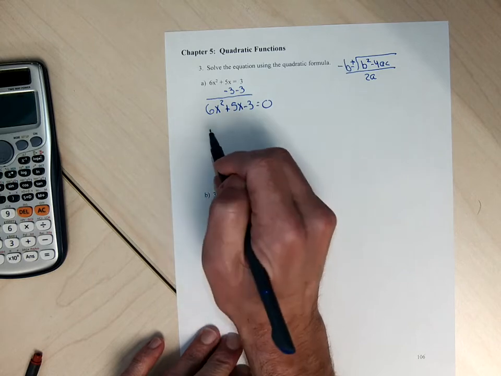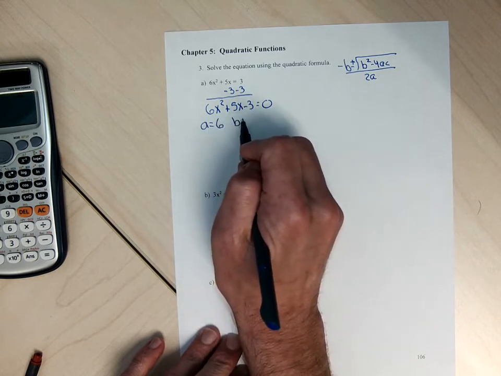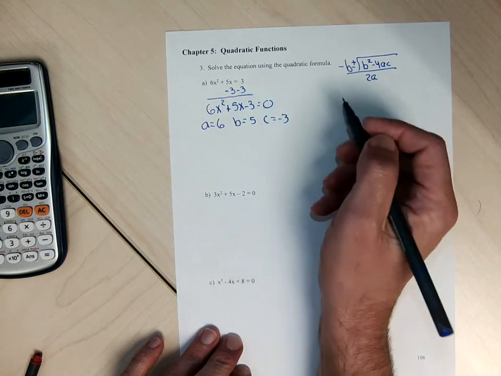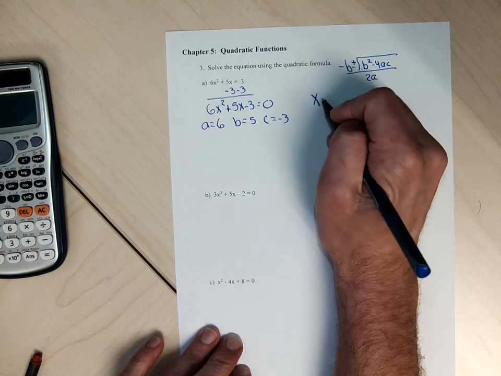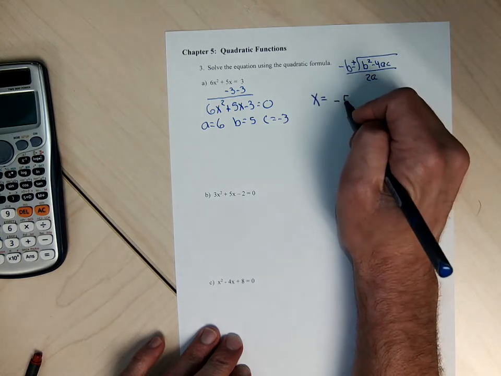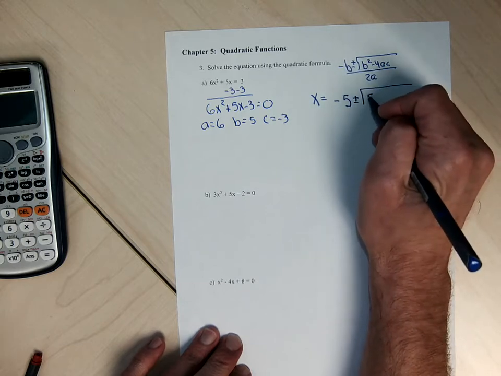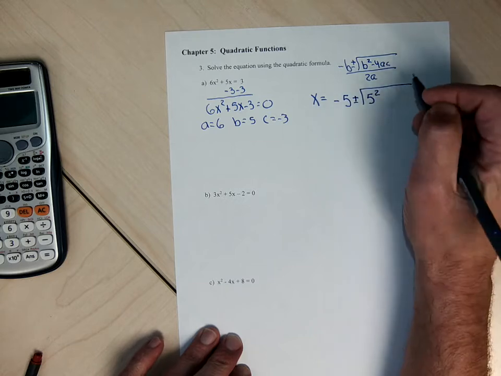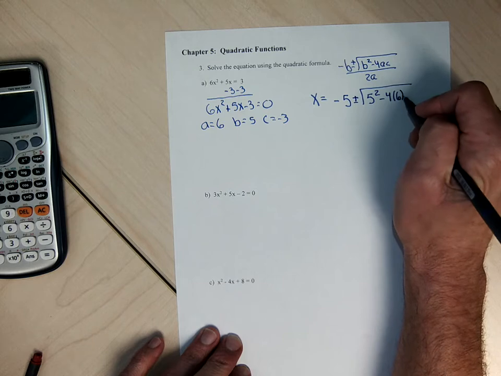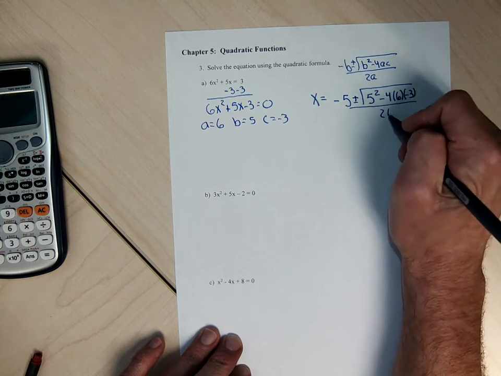So in part A, my A is going to be 6, my B is going to be 5, my C is going to be negative 3. Since the B is positive, it doesn't need to be in a parentheses. I'm going to go x equals negative and then 5 for B plus or minus b squared, which is 5 squared. If b is negative, it needs a parentheses. If it's positive, it doesn't. Minus 4 times a times c all over 2a, which is 2 times 6.